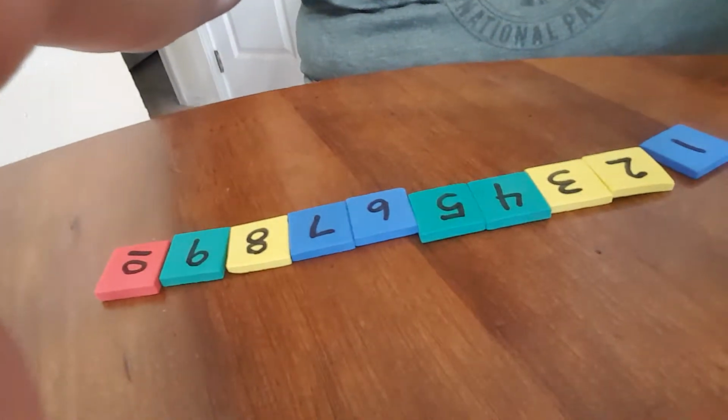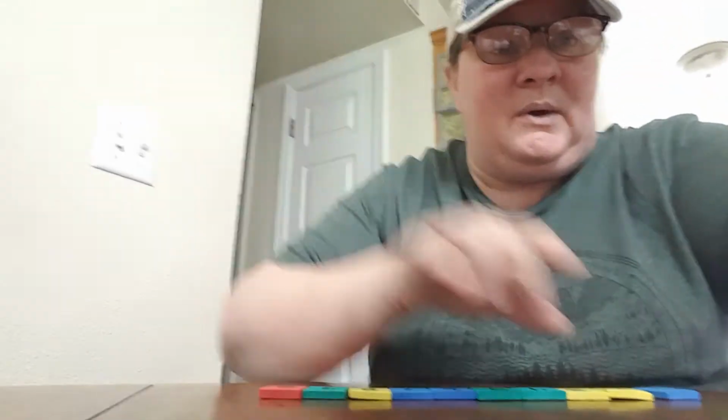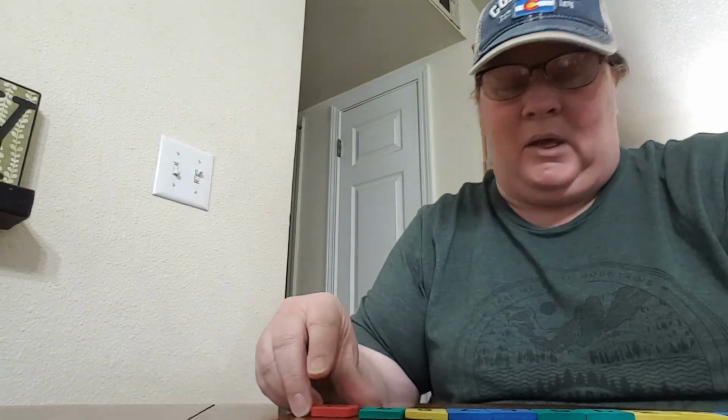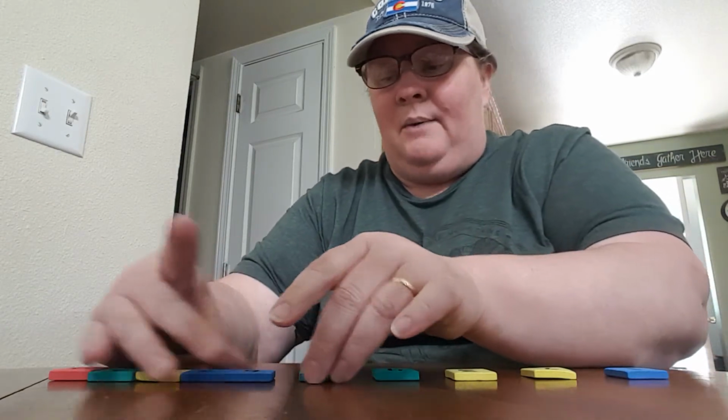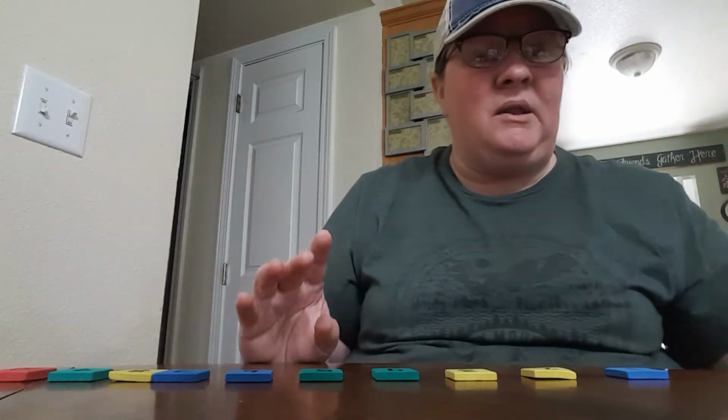Here, they're in order. You know what? I should probably turn them around. I am so sorry. But I think you understand what I mean about it being in a number line. Okay, so the next thing you can do after I've written all these numbers on here, I'm going to scoot them apart. I went and got something to count with.